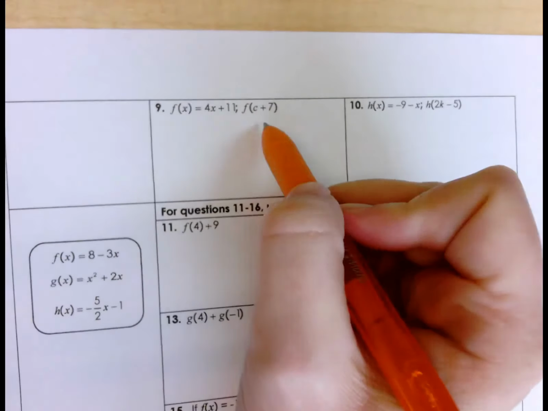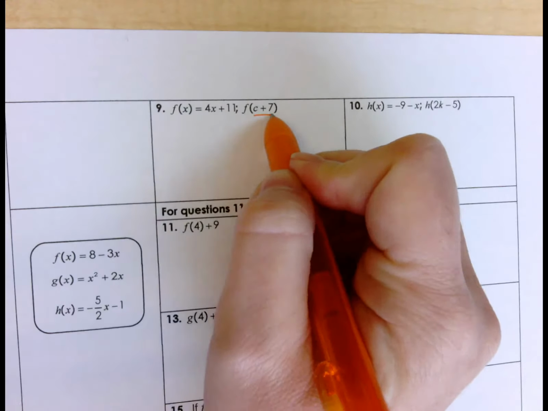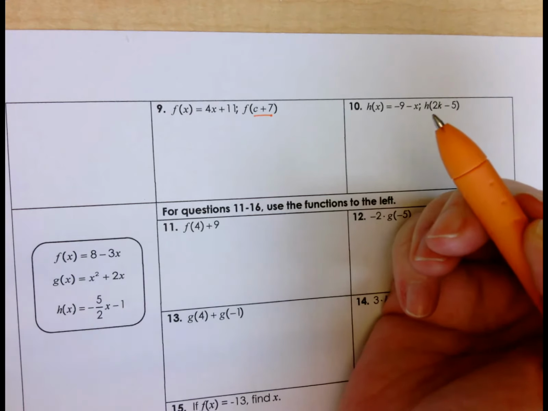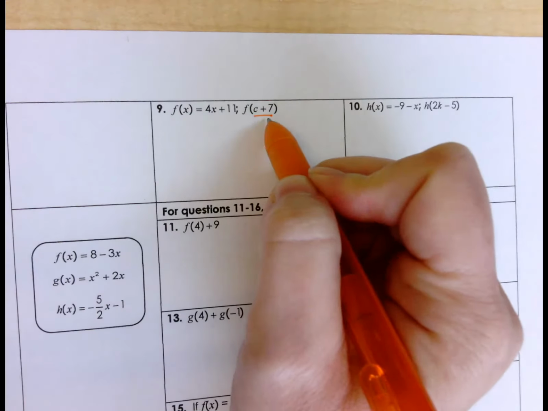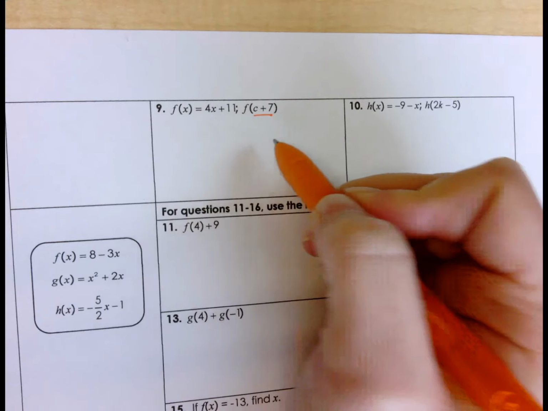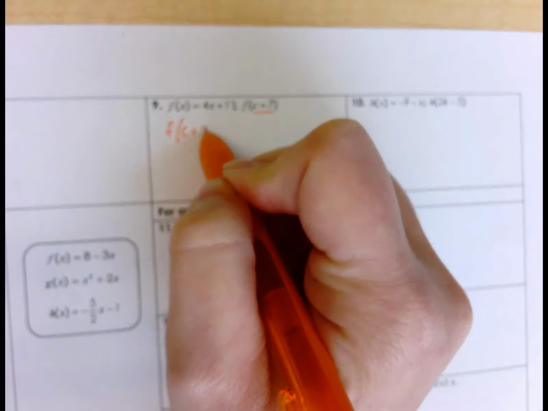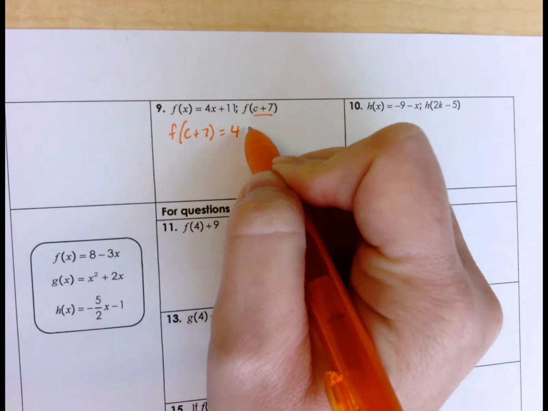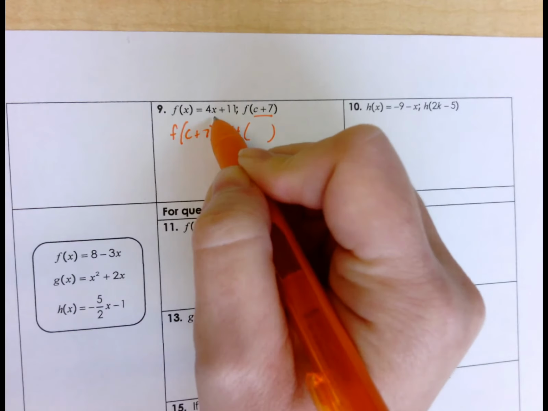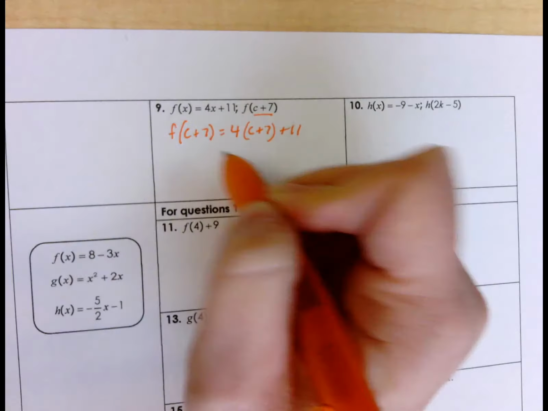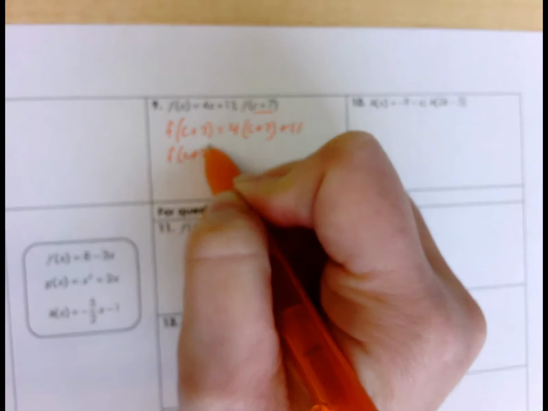Okay. So on this one, instead of an input of a number, we have an expression. And nothing changes when we do this. We're just going to take this and plug it in every time we see an x instead of a number. So f of c plus 7. So instead of x here, I'm going to write c plus 7 plus 11. And then I'm going to simplify.